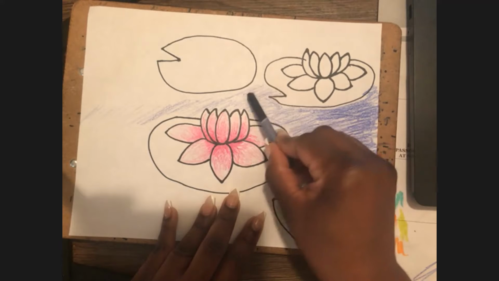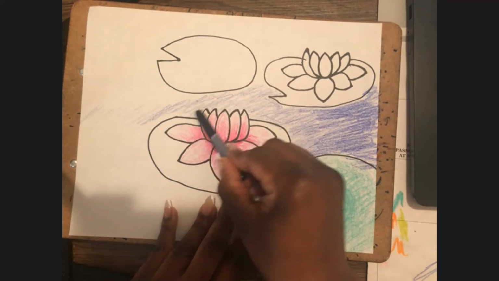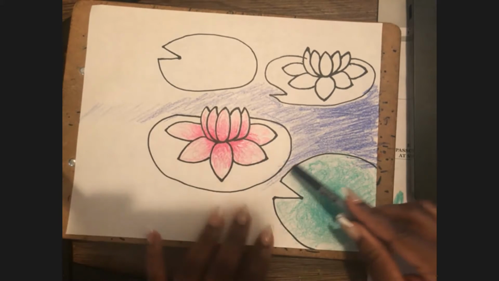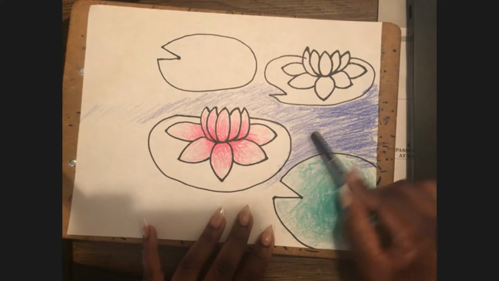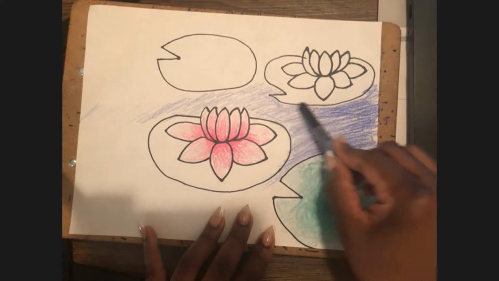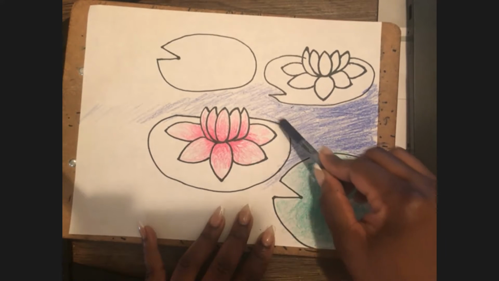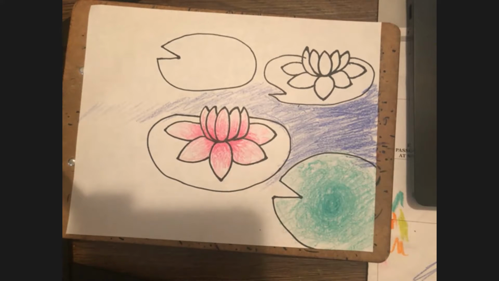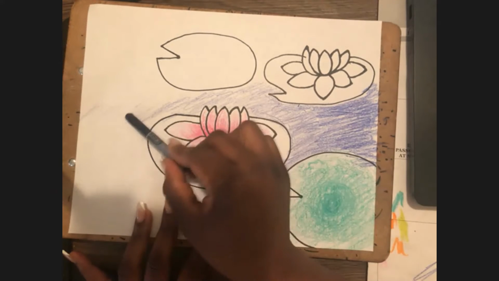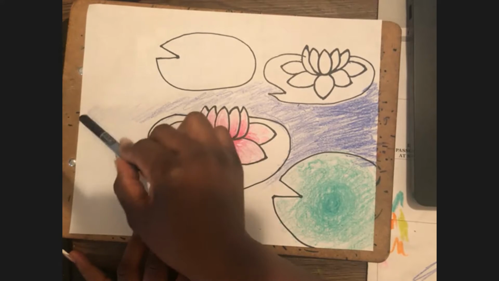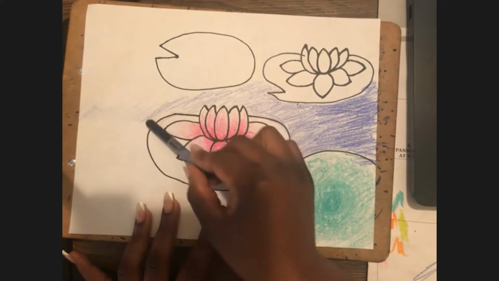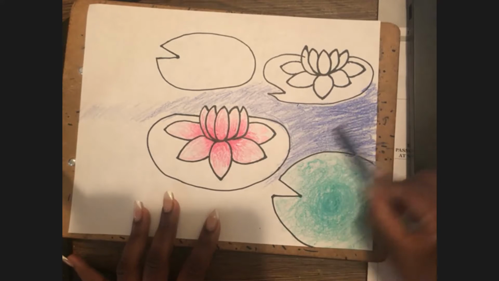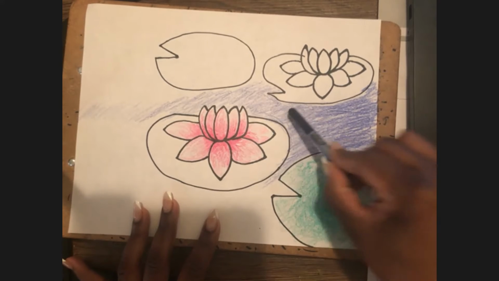I'm not going to color anymore because I want you to create. I want you to color, right? So this will be green as well, but I want you to determine where the light parts are and where the dark parts are. Where are you going to put your value? So I'm pressing lighter and lighter over here, and then I'm pressing darker and darker over here, right? As I go across this way, I'll get darker.